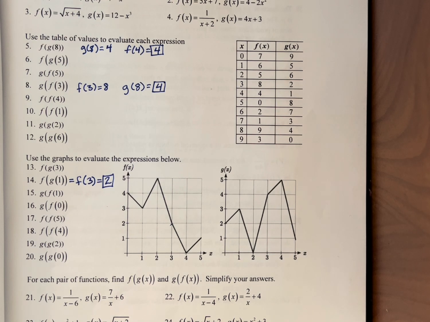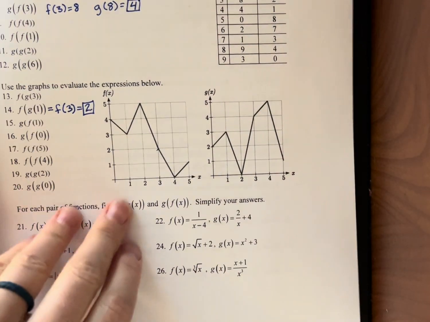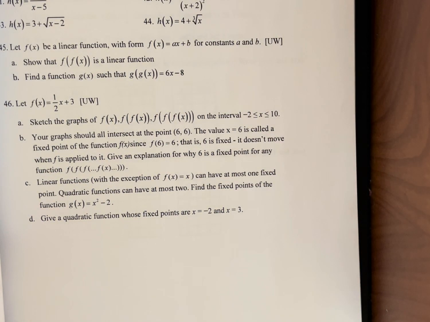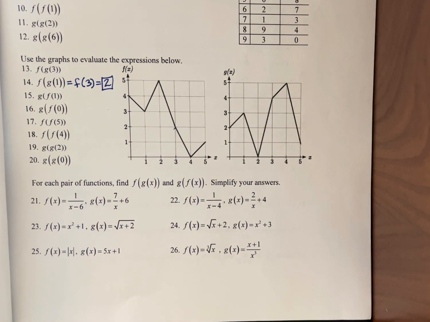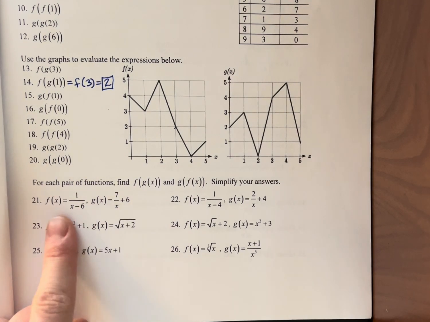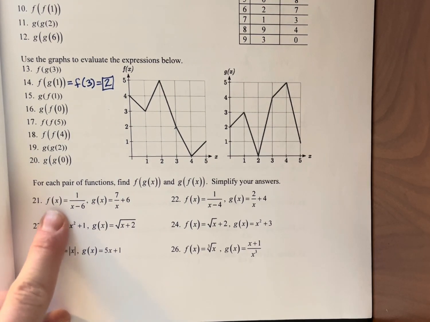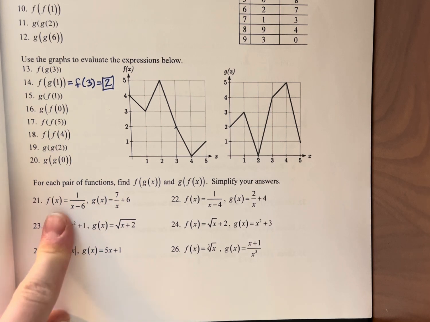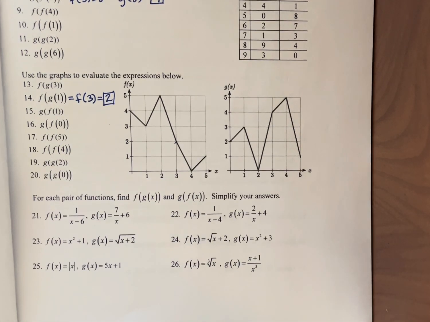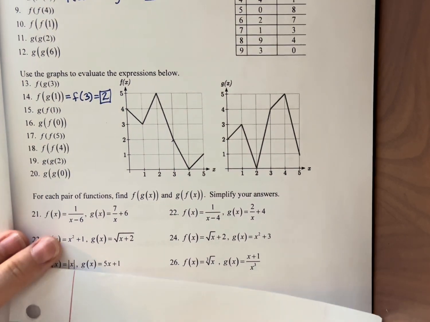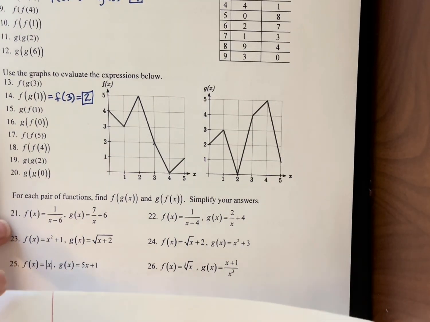The last section for this video is figuring out what f of g of x and g of f of x are when given equations, without numbers that I'm substituting in for x. This is going to be a little more complicated and require a lot more simplification. It's going to require us to think back to the previous unit and how we simplified things there. So let's look at number 22 together. It's really similar to 21.